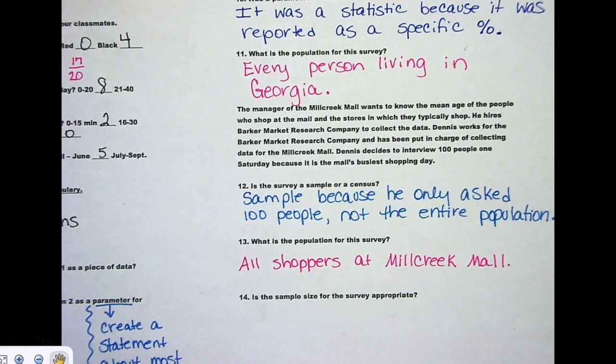Do you think the sample size is appropriate for the survey? Do you think only 100 people on a Saturday morning is going to represent the entire population? I think it's too small.